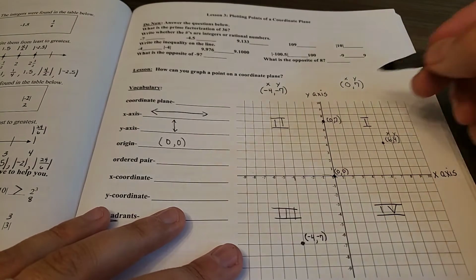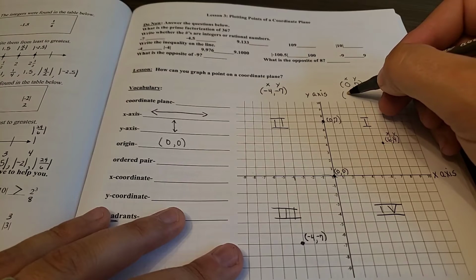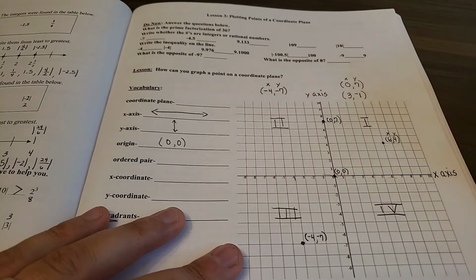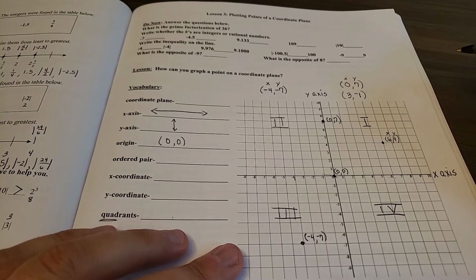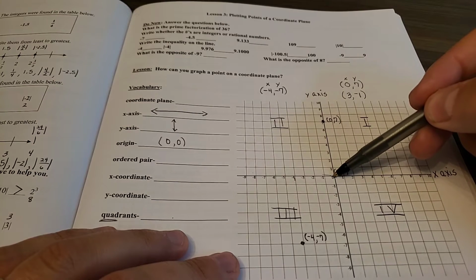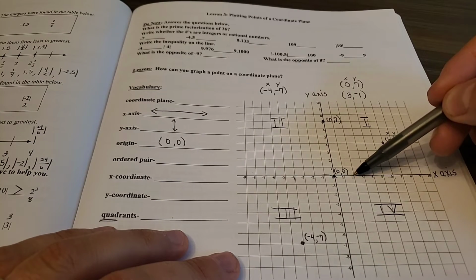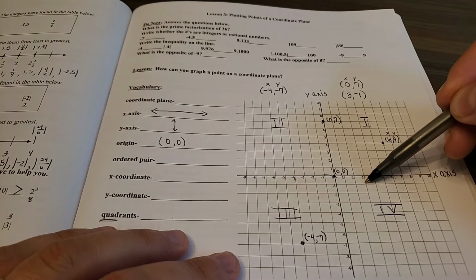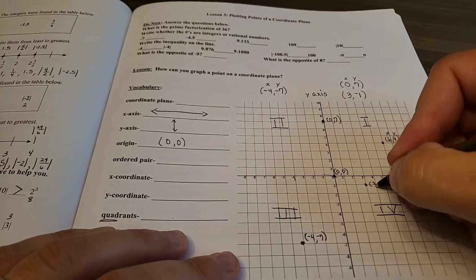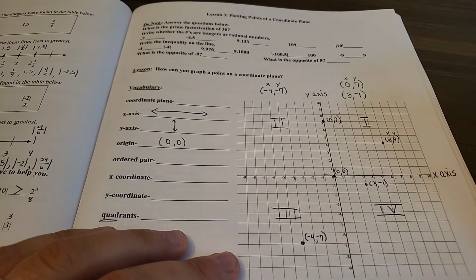All right, let me give you another one. Let's go with 3, -1. And today I'm just going to be plotting points for you. That's it. 3, -1. So we start at the origin. We're going to crawl to the 3. We're going to climb down to the -1. And we're going to go ahead and write 3, -1.